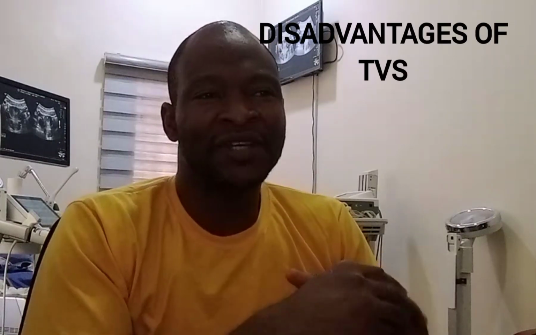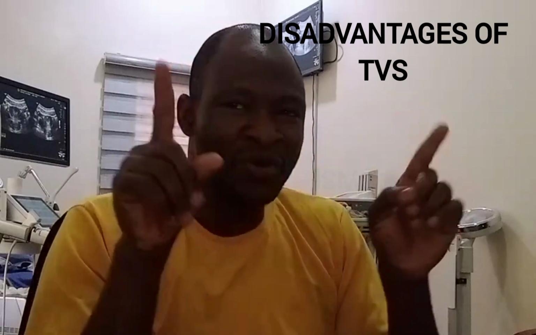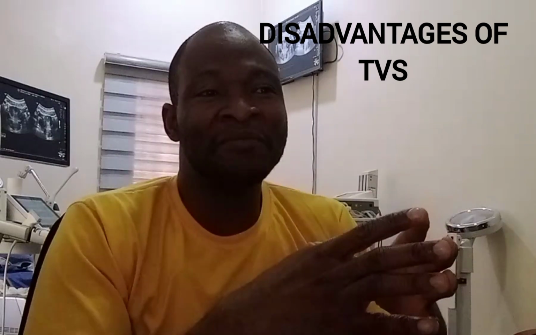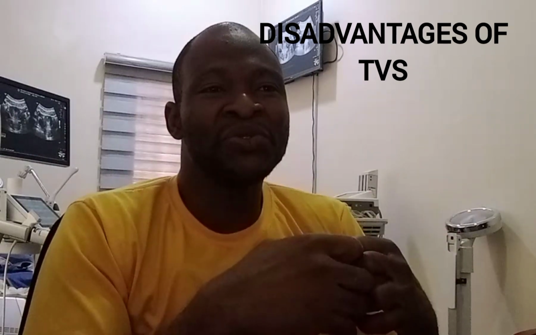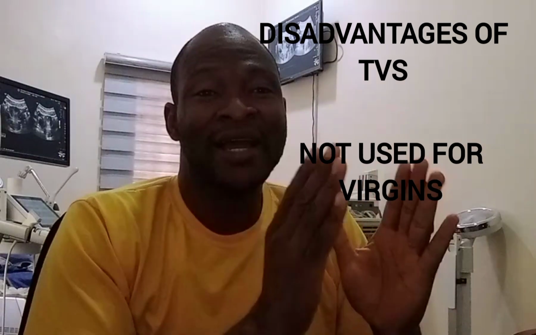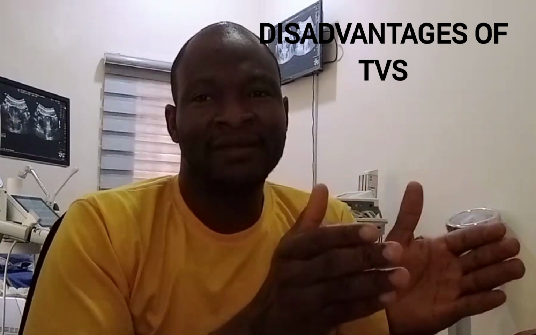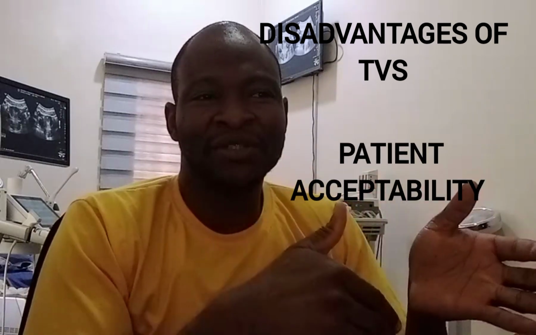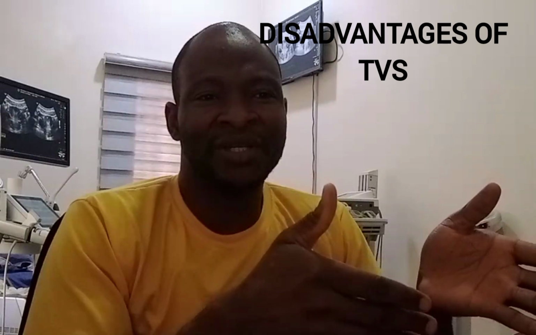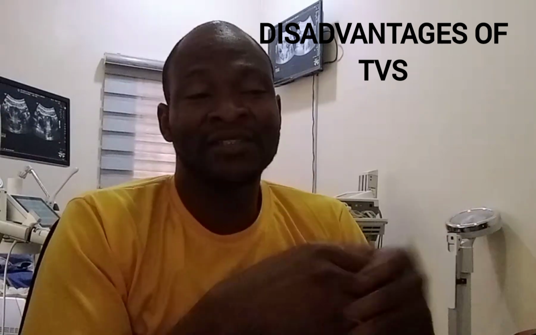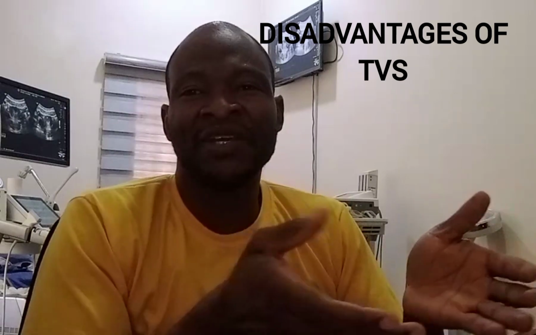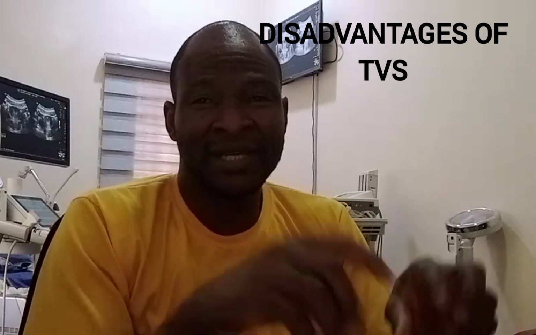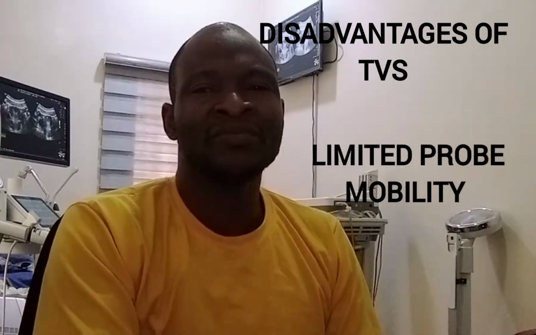The disadvantage of TVS is that it has a small field of view. Masses that are out of range of the probe are missed, and it cannot be used in patients with intact hymen. Again, we face the problem of patient acceptability, and some will not be comfortable with it. Some patients may not be able to tolerate a TV study, for example, patients with severe vaginitis or vaginal stenosis, and TVS has limited probe mobility.